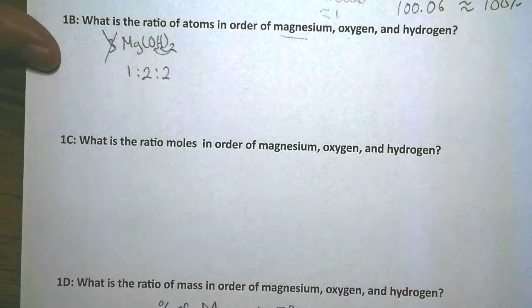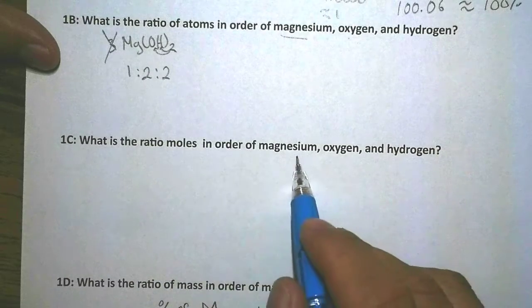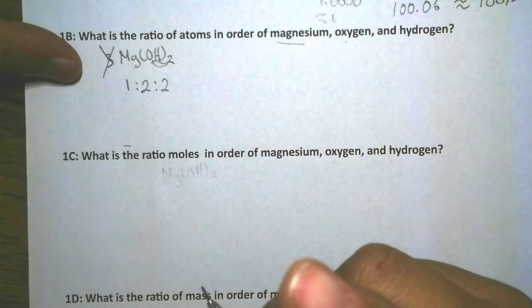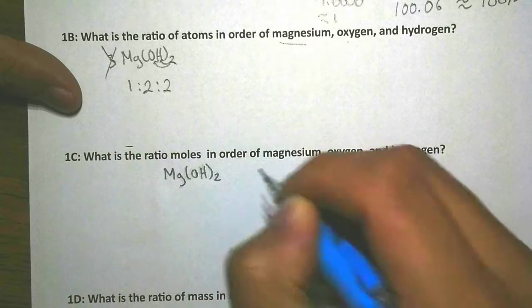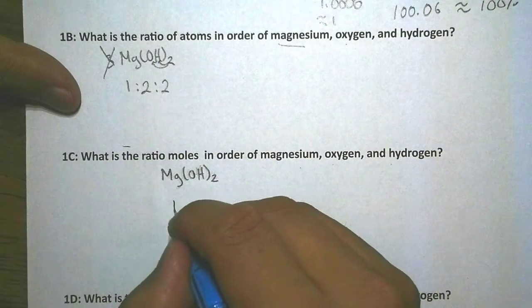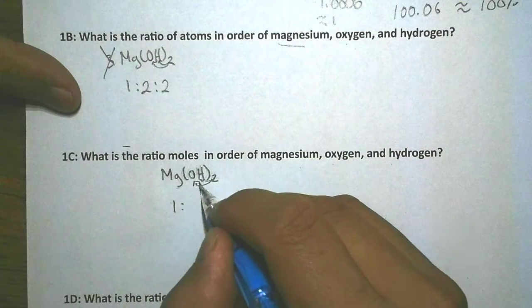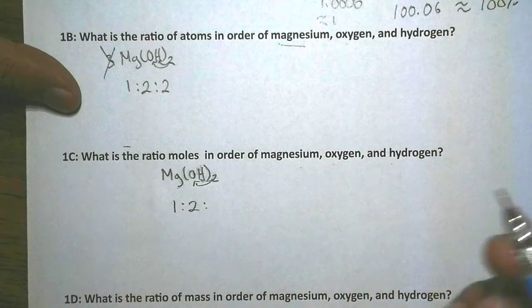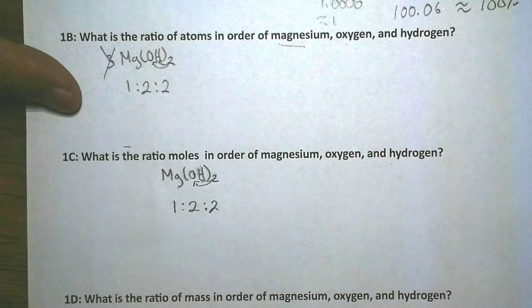Another problem that relates to percent composition is, what is the ratio of moles in order of magnesium, oxygen, and hydrogen? Of course we look at the chemical formula for our magnesium hydroxide again. We have 1 magnesium, so just 1 mole of magnesium, and oxygen is being distributed by the 2 outside the parenthesis. That gave us 2 moles of oxygen. The same thing for hydrogen, we would have 2 moles of hydrogen as well. And that's all we have to do for this problem.